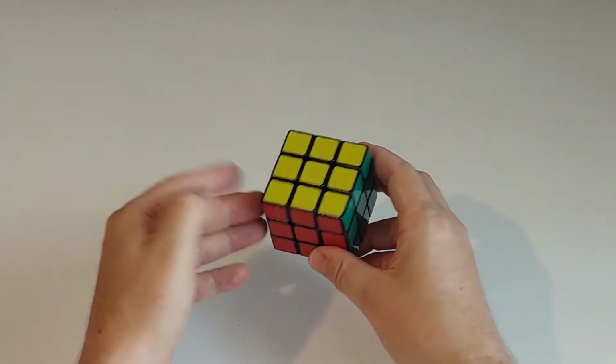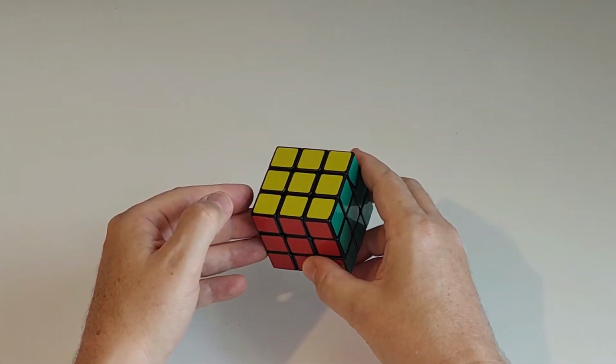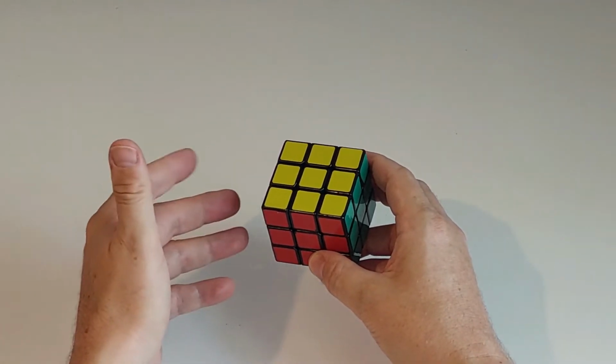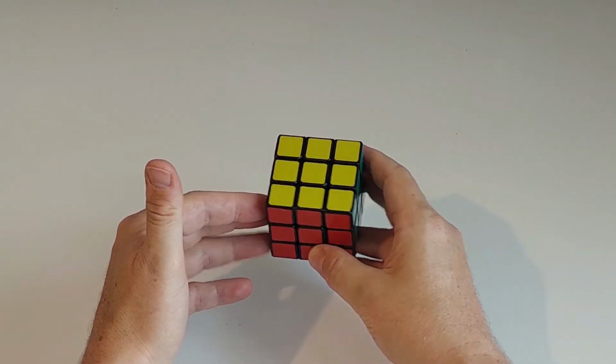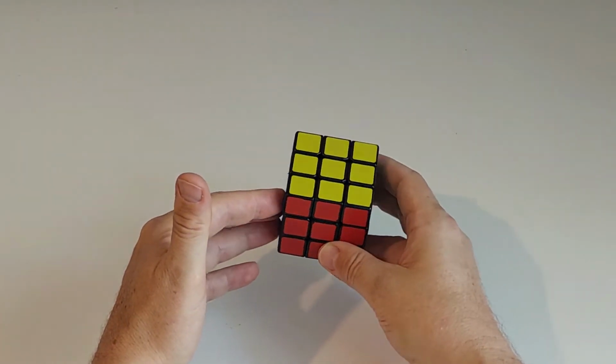You remember that on a solved cube we had 0 swaps. That's an even number. When we do a turn on a cube, we still will end up with an even number of swaps overall. That's really important.